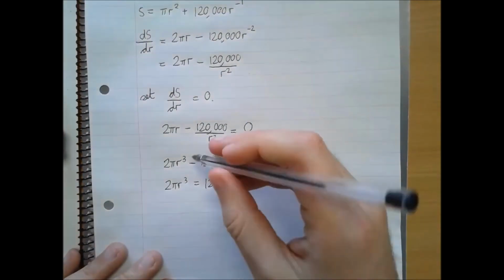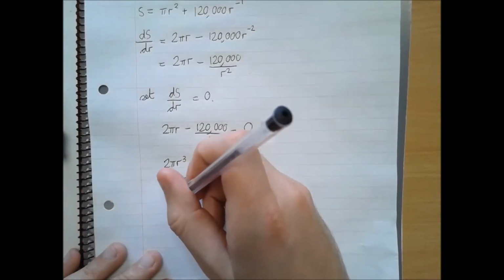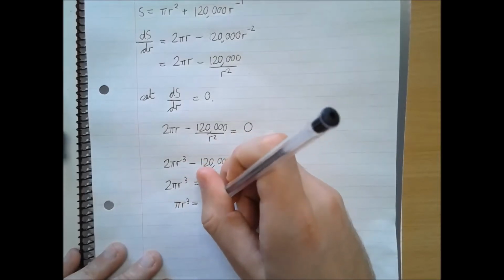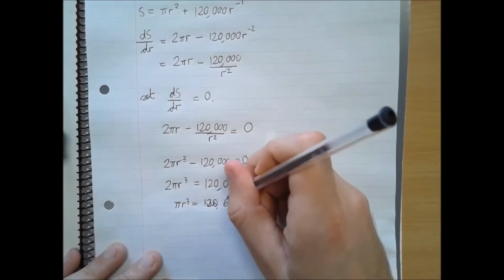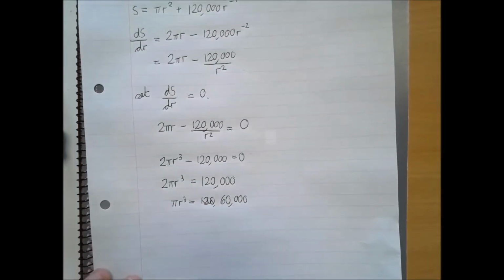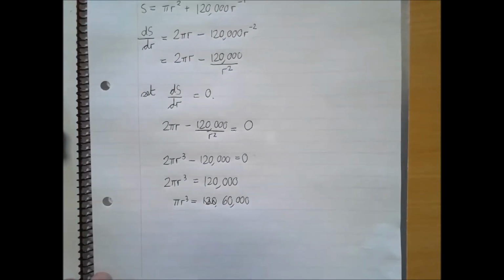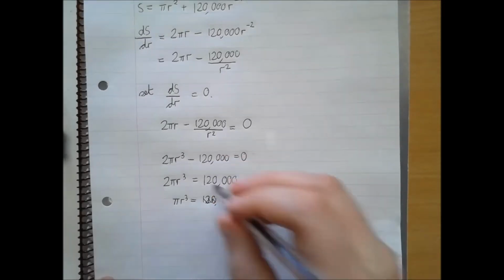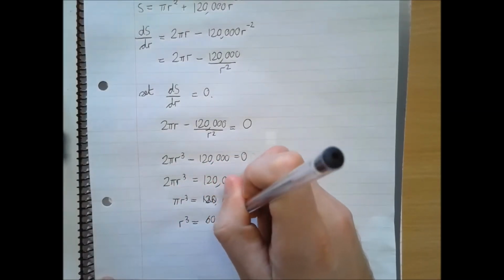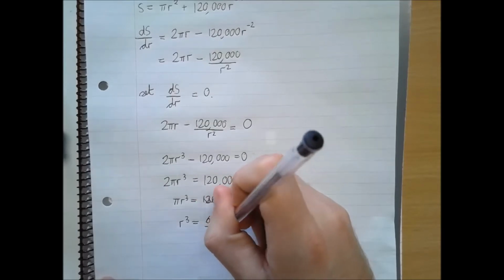Divide both sides by 2 and get pi r cubed equals 60,000. Then if we divide both sides by pi, we have r cubed equals 60,000 over pi.